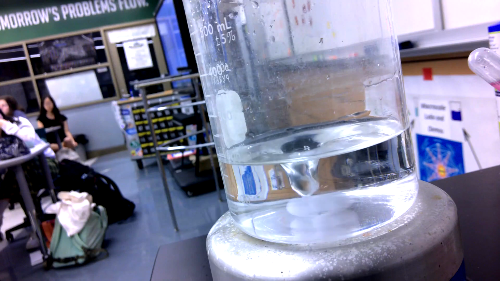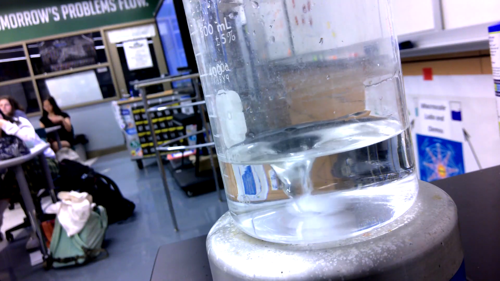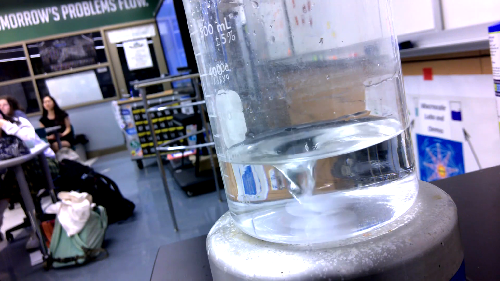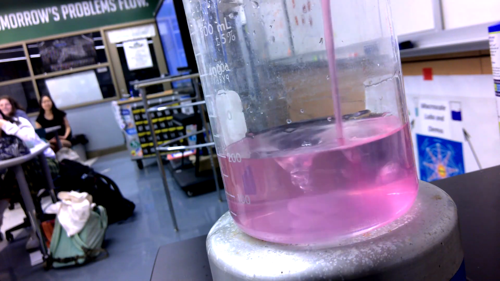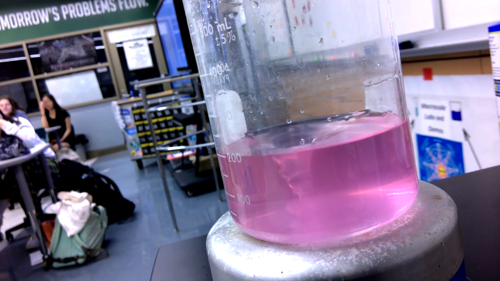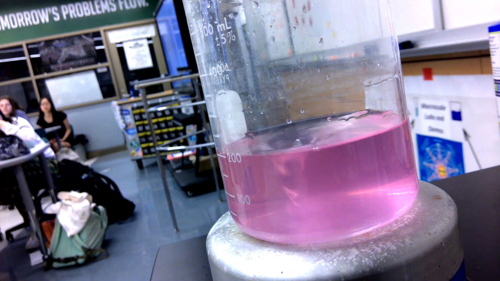So what I'm going to do is, it just so happens I have some red cabbage juice. And the nice thing about red cabbage juice is it changes color for every single pH. So I'm going to pour a small amount in here, and we get this nice color. And if I give it a minute, it should go a little bit more purplish, but we can see we just get this very nice color.